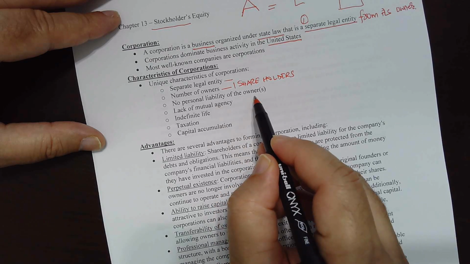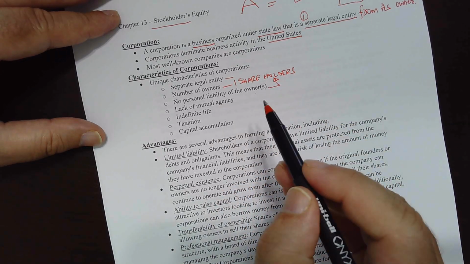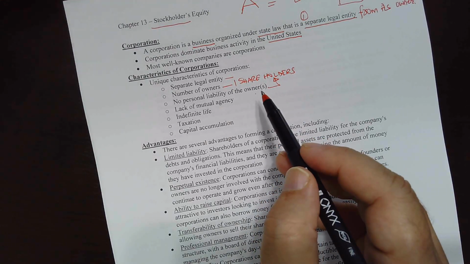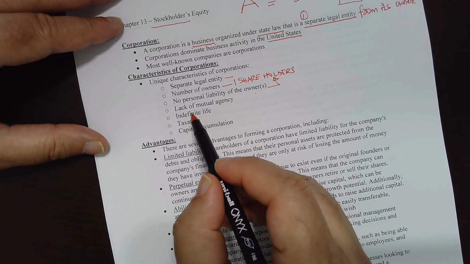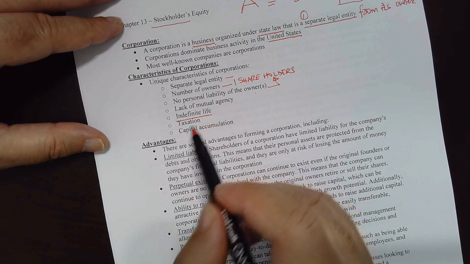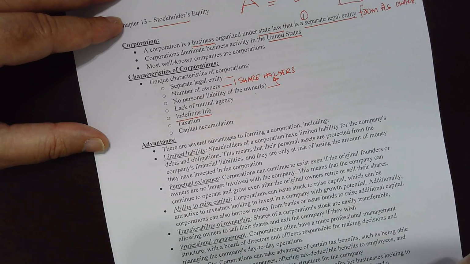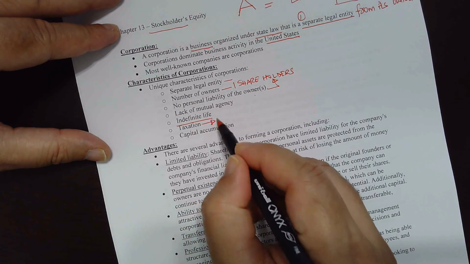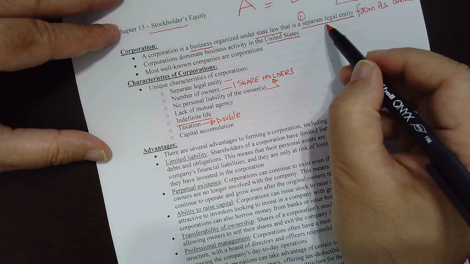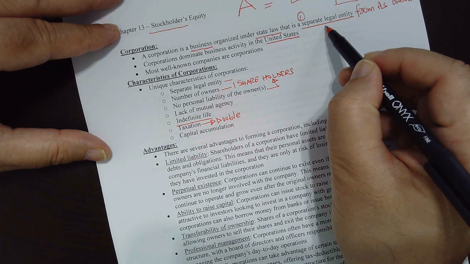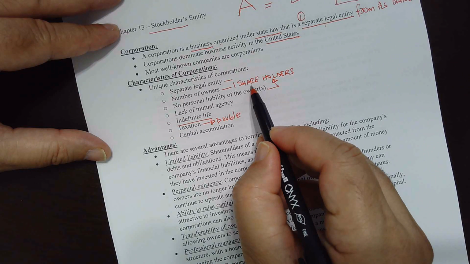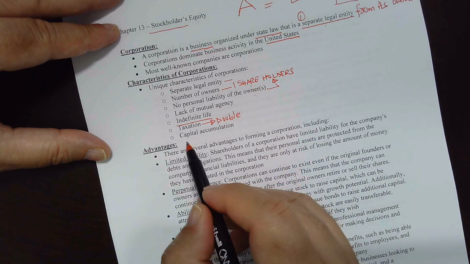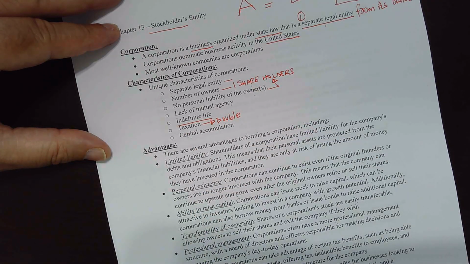No personal liability of the owner means if a corporation, say for example Walmart, gets sued, nobody is going to come after you because you are holding, say, 10,000 shares of Walmart. Indefinite life: their life continues as long as the corporation exists. And there is double taxation. Why is there double taxation? Because it's a separate legal entity, so it has to pay a tax. And when the shareholders receive dividends, they have to pay a tax on the dividend income as well. Capital accumulation. We're going to discuss all these things in a minute.